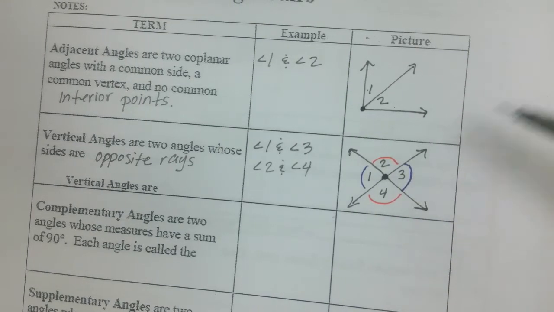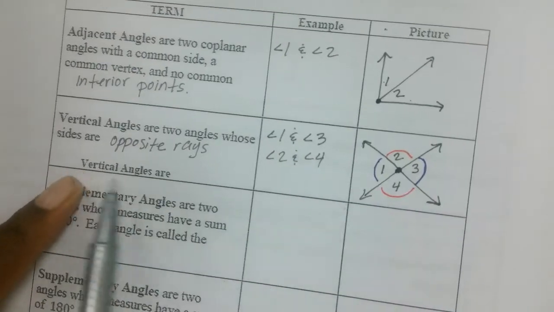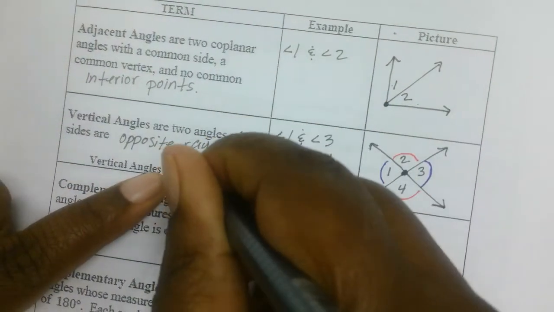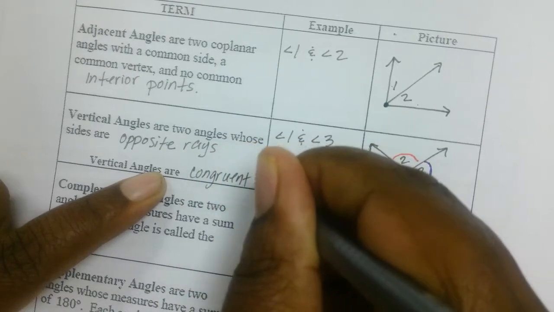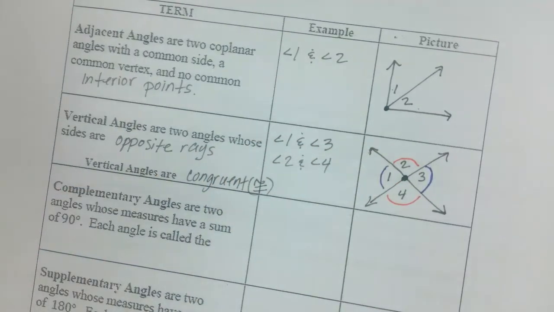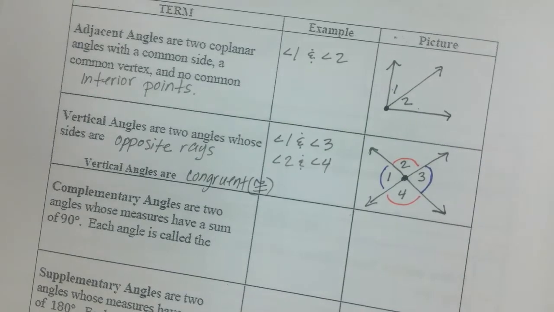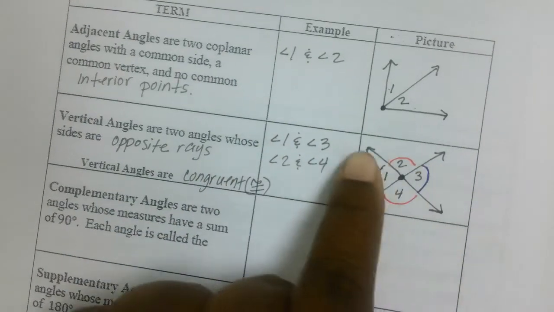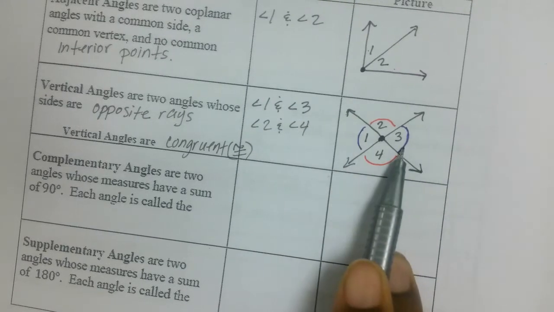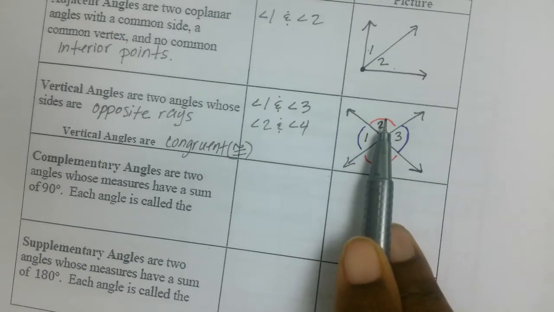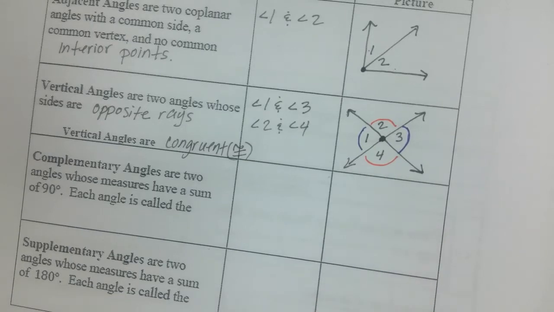Another thing about vertical angles is that vertical angles are congruent. That means that they're the same. So not only do I know that these are vertical angles, I can also say that the measure of angle 1 equals the measure of angle 3, or the measure of angle 2 equals the measure of angle 4. So those are vertical angles.